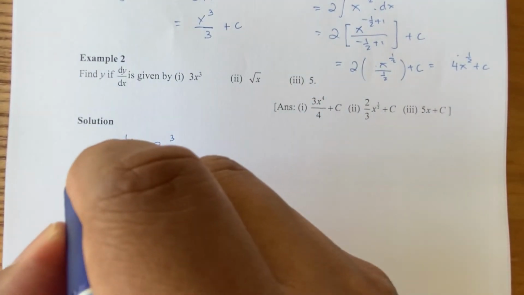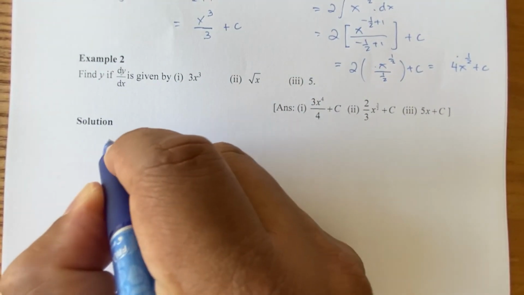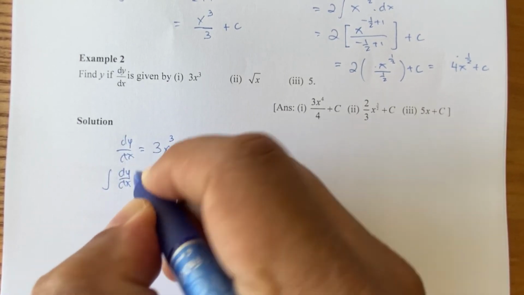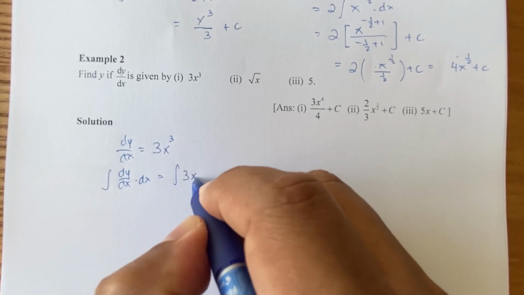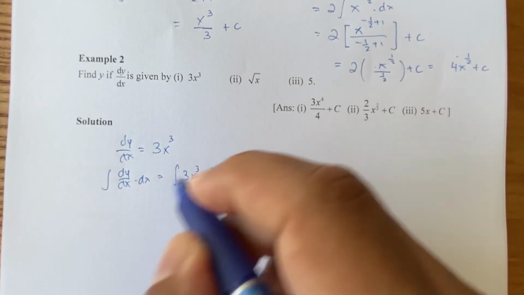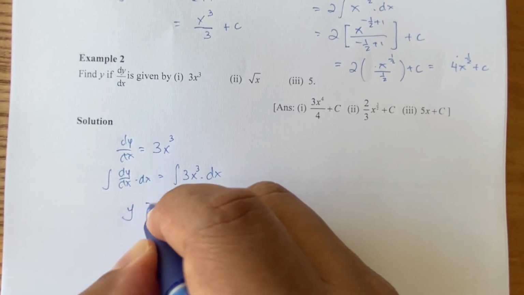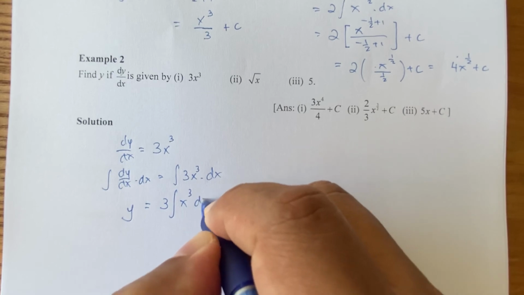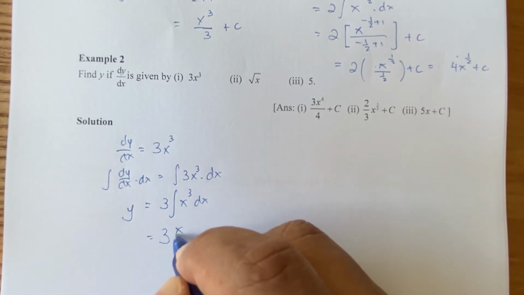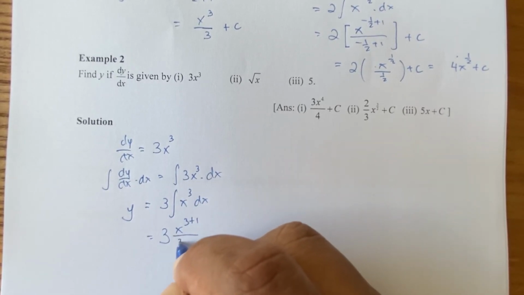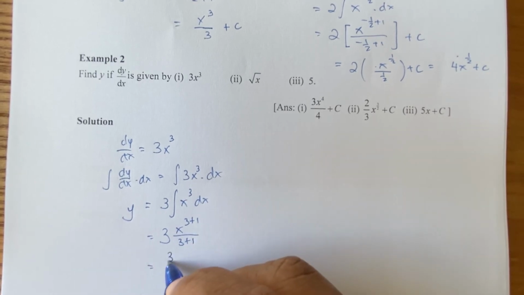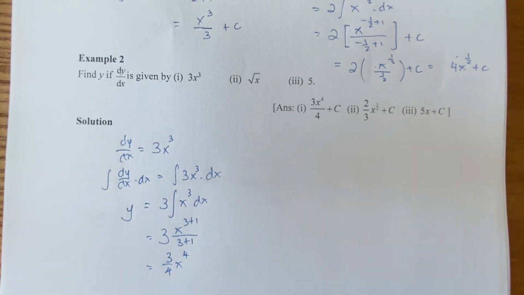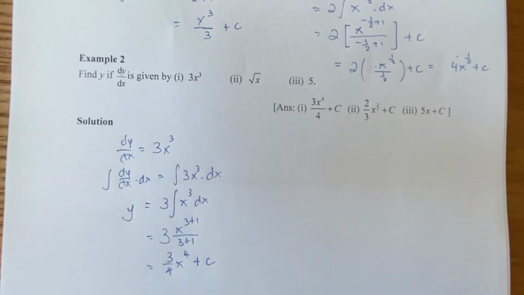If I were to integrate on both sides, dy/dx with respect to x, 3x cubed with respect to x, this one will give me y. So again 3 I can take out. x cubed dx is going to be 3 plus 1, 3 plus 1. So you're going to get 3/4 x power 4. And don't forget plus c.